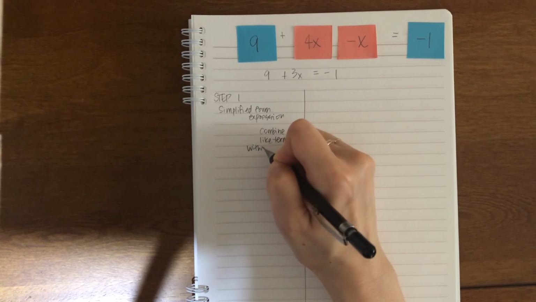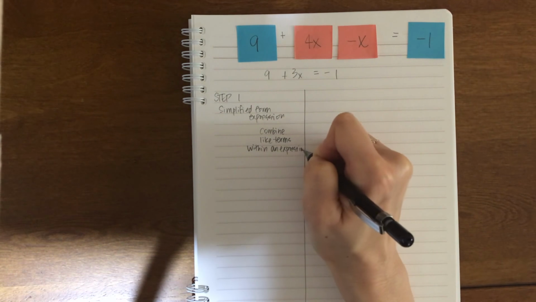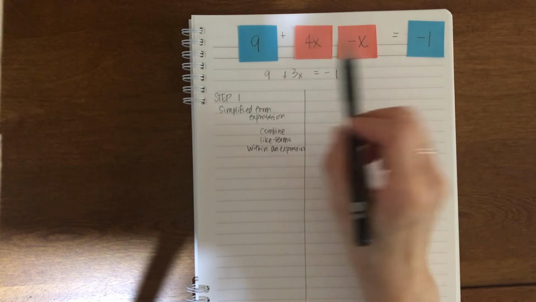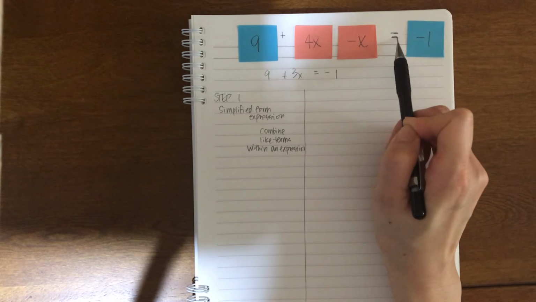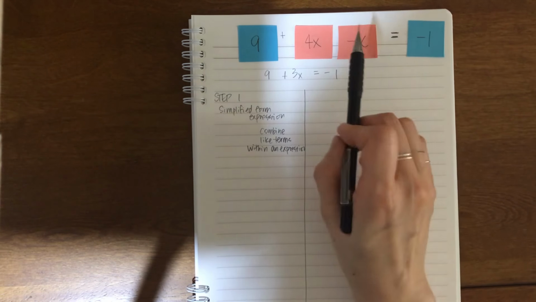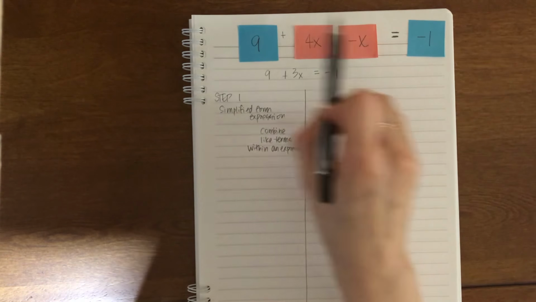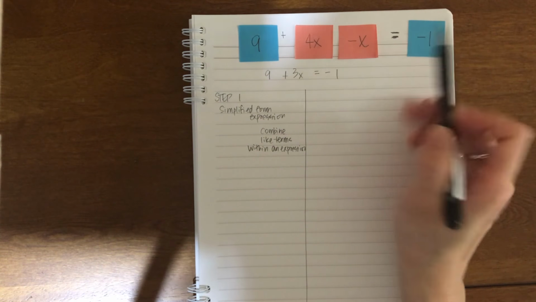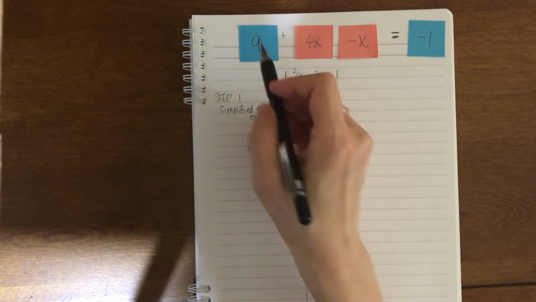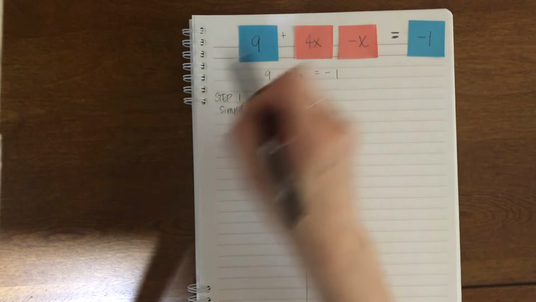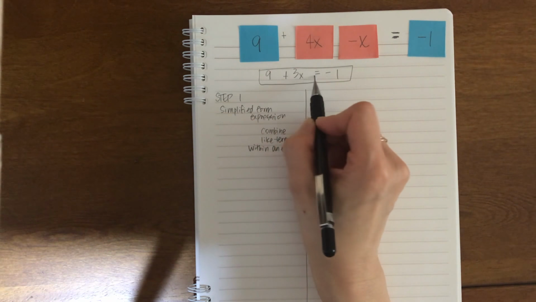Within an expression, and I wanted again to emphasize this because you're probably seeing these two constants, but remember they're on opposite sides of the equal sign, so we're not really thinking of combining like terms, because in order to combine like terms, the terms have to be on the same side of the equal sign. So we've combined like terms within an expression, meaning the expression on one side of the equal sign, and what we end up with is 9 plus 3x equals negative 1.